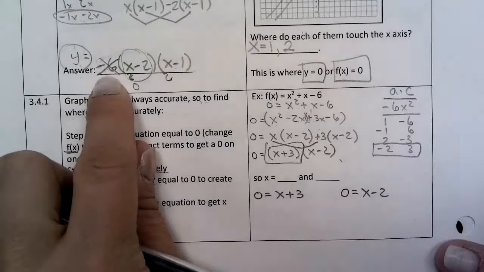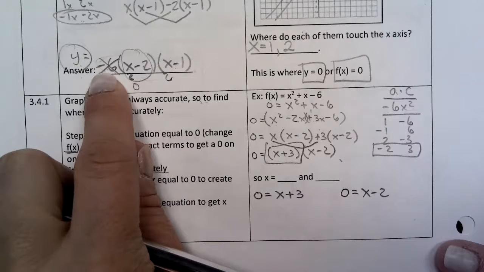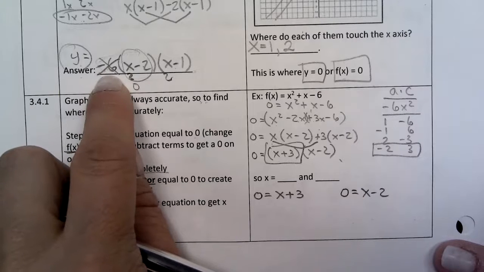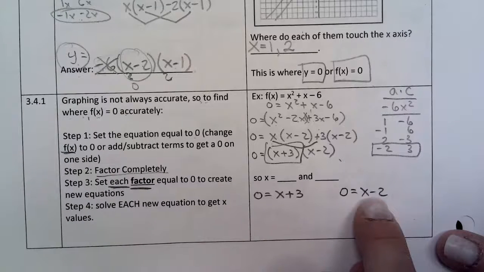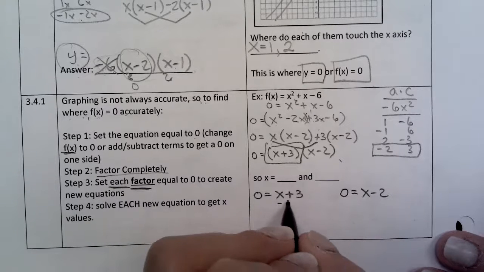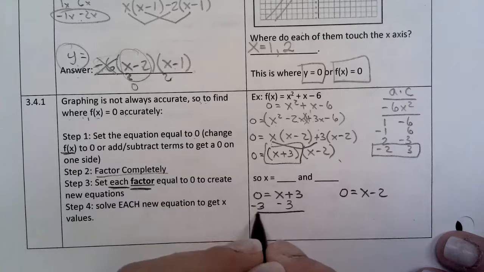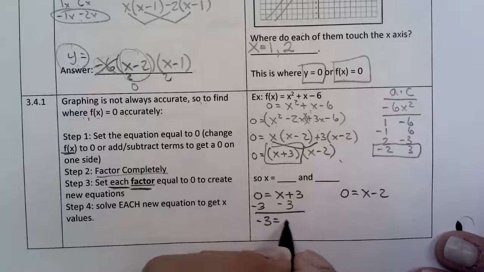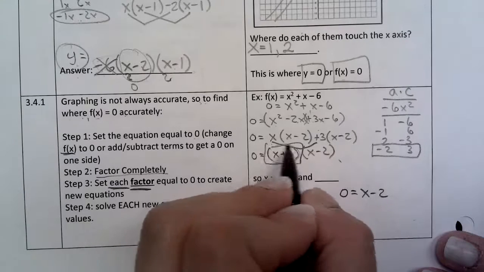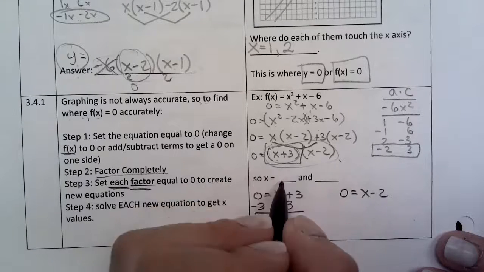If I was doing it up here, I would also have to set this negative 6, or whatever I had pulled out in the beginning, equal to 0 also. So sometimes you're going to have more than just 2 things set equal to 0. Okay, so now I'm just going to solve like normal. So minus 3, negative 3 equals x. If I plug a negative 3 in here, then this equals 0, then this whole thing is going to equal 0.